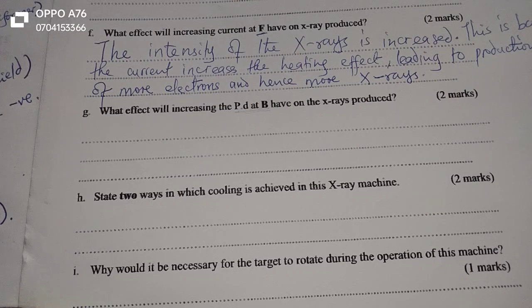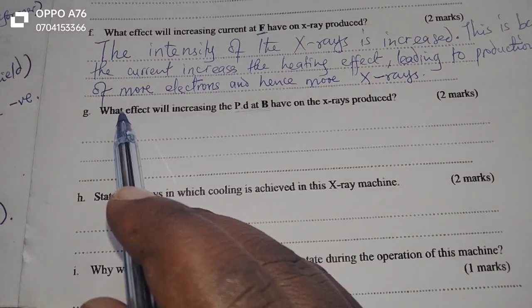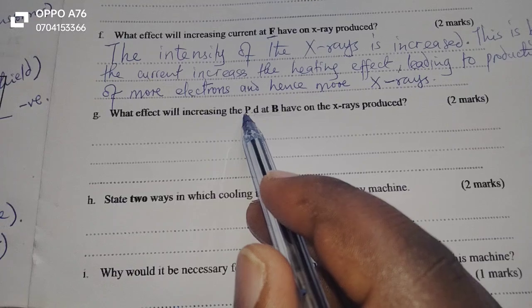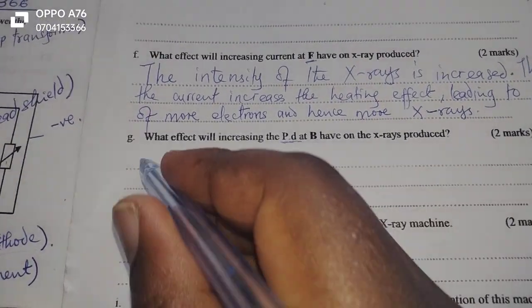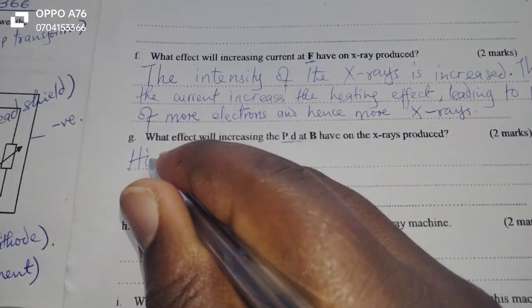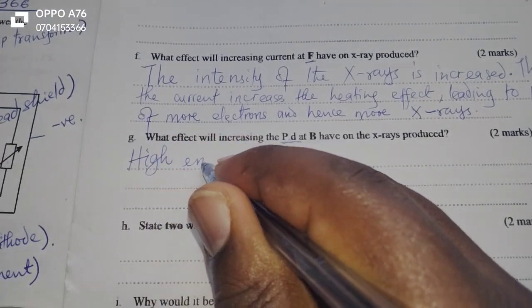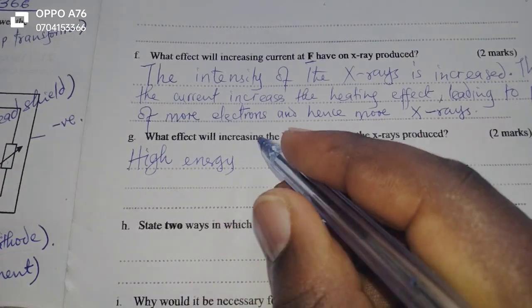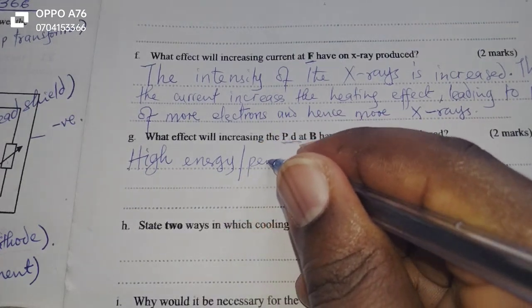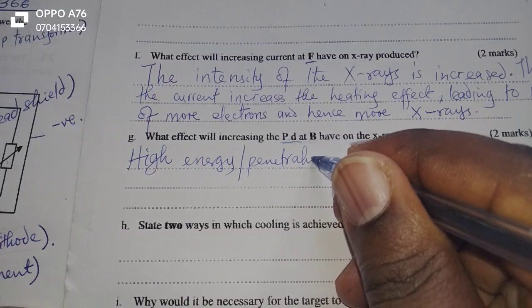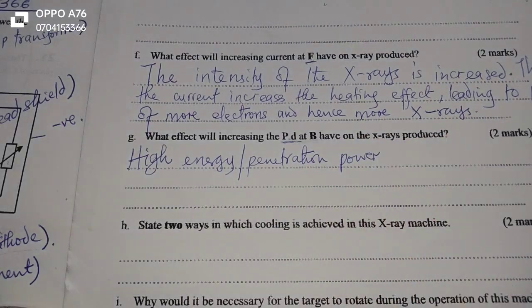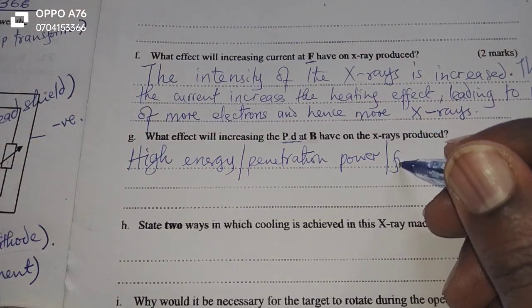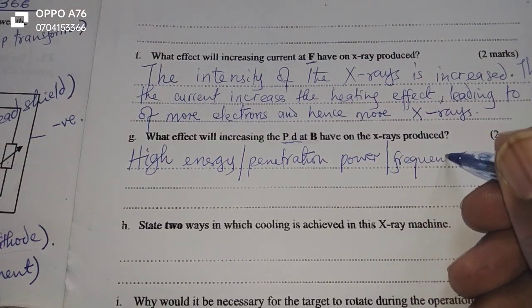Those can be called hard X-rays. So we are saying that the effect of increasing potential difference is that high energy X-rays, which have greater penetration power, which can also lead to high frequency of the X-rays.